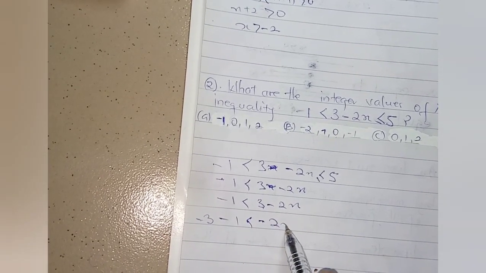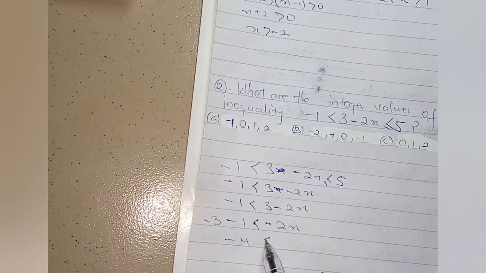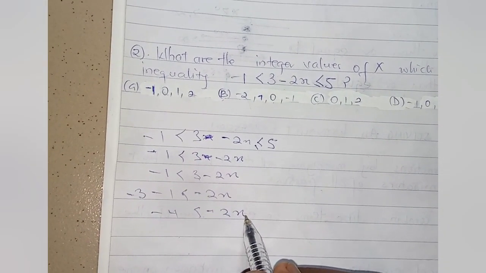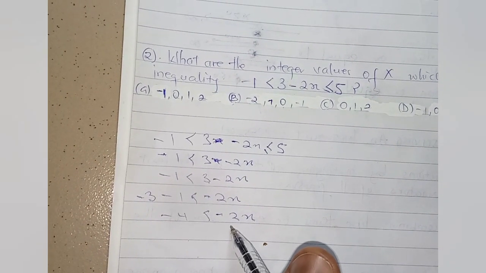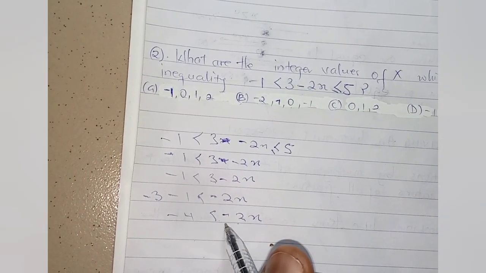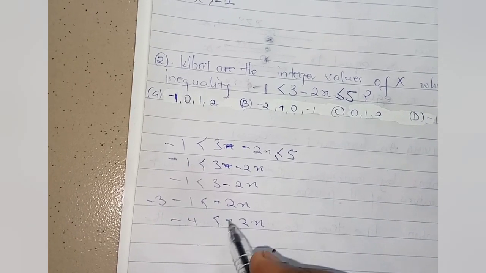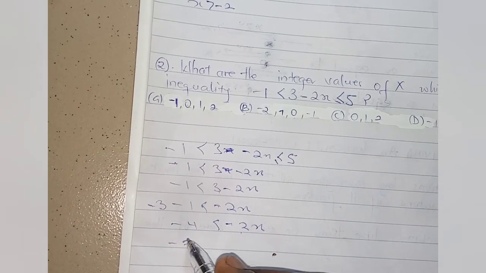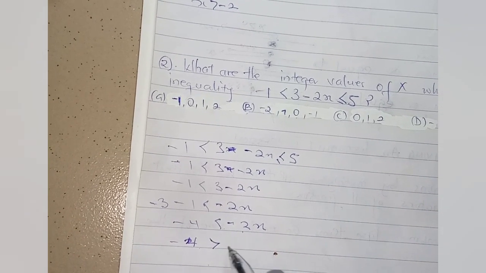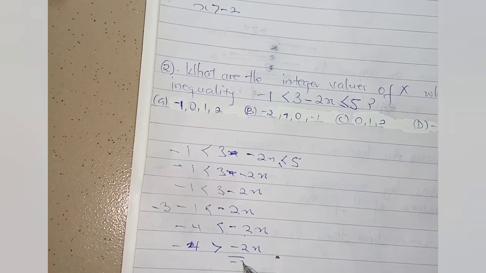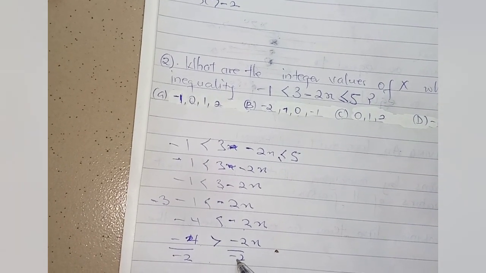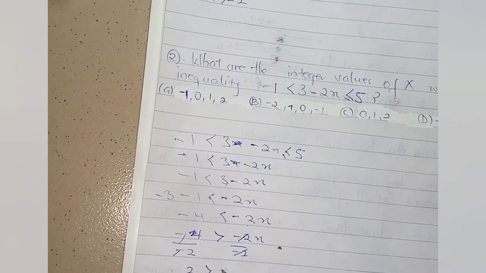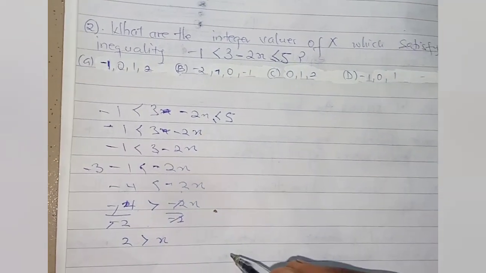So minus 4 less than minus 2x. With inequality, when we divide by a negative sign, the sign changes. So this gives us minus 4 greater than negative 2x. This cancels out, so 2 greater than x. This is the first expression.